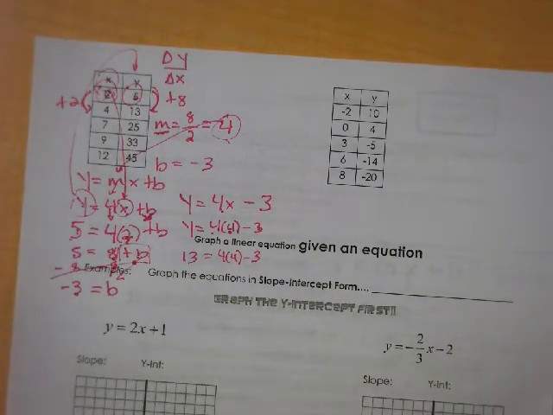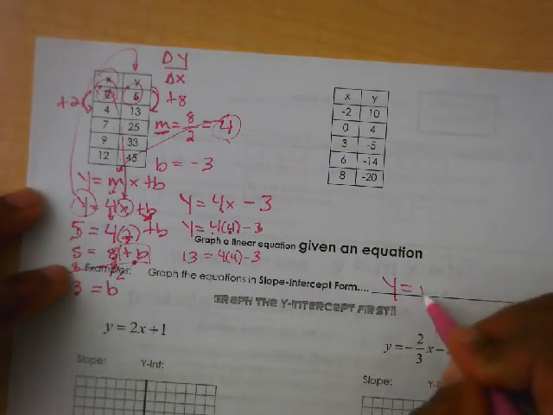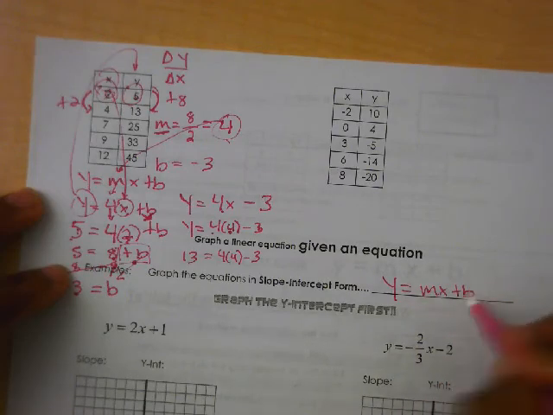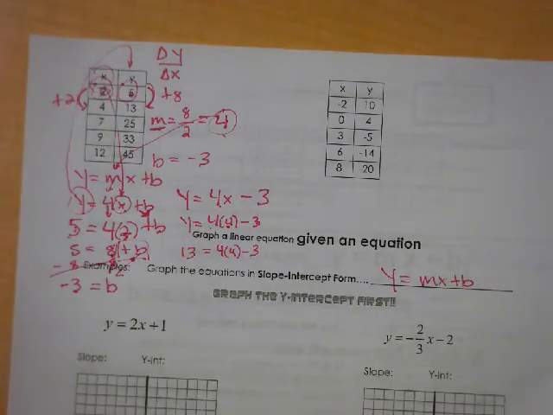All I did, all these letters, y, m, x, b, are placeholders. So I put in numbers instead of the letters, and I just did the math. So again, we graph equations in y equals mx plus b. So I want you guys to try this table as well as the two before.